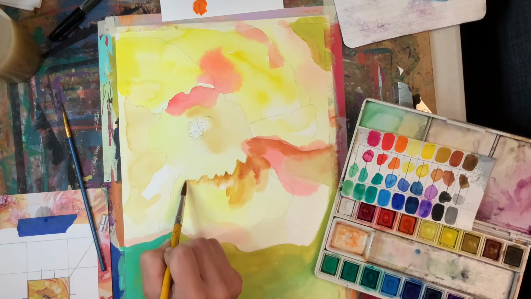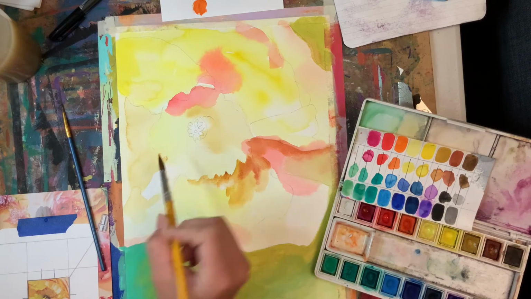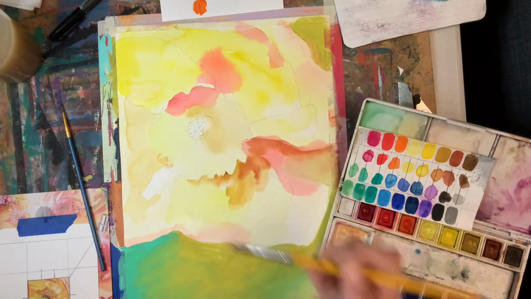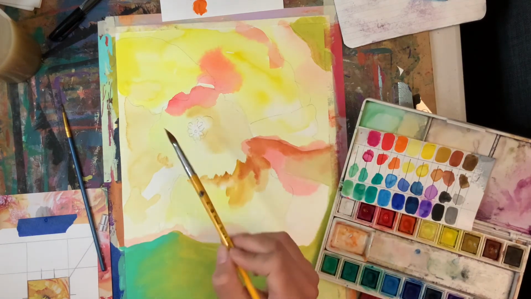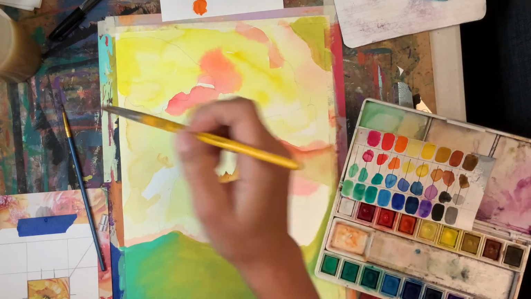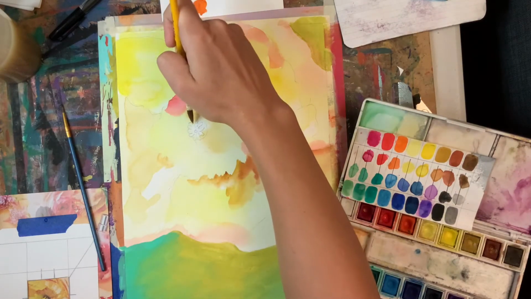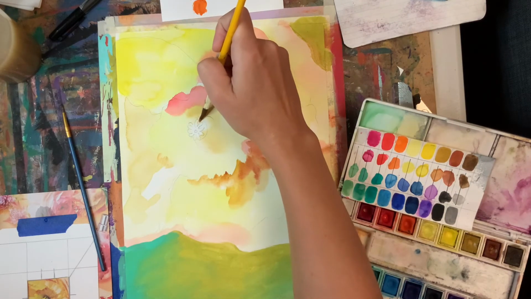I'm just going along the center of this flower. So in my mind, I'm thinking this is still my focal area. This is the emphasis. And I'm going to try and figure out how to do that the best way possible.